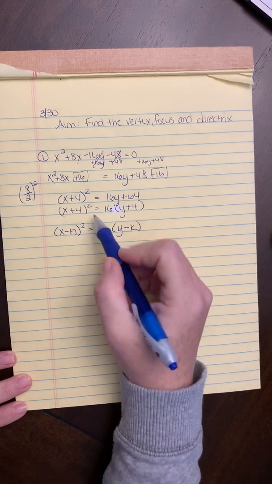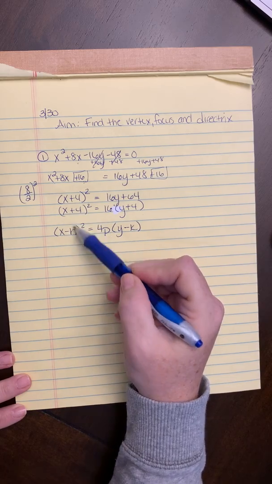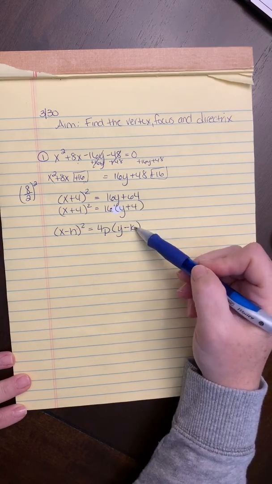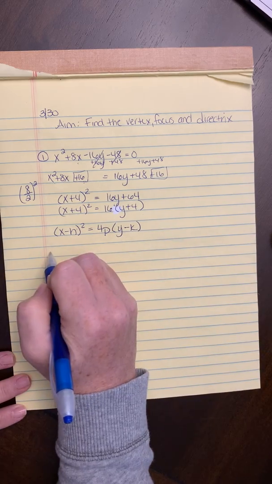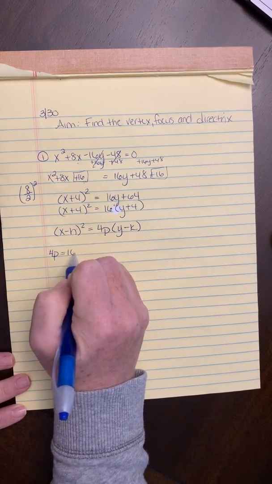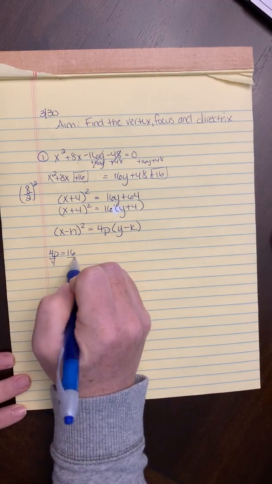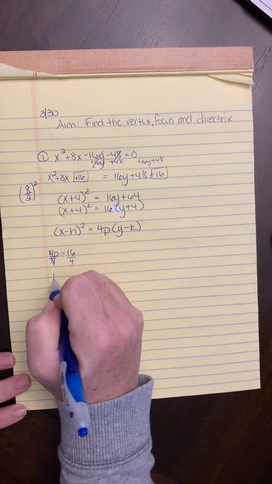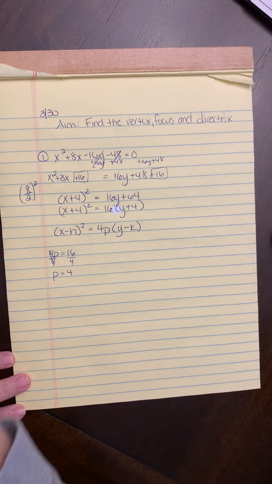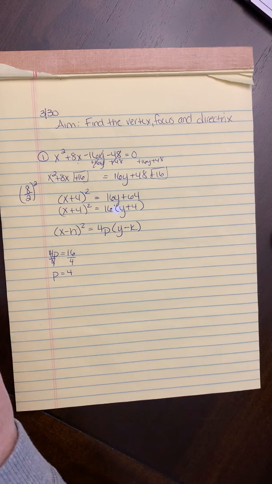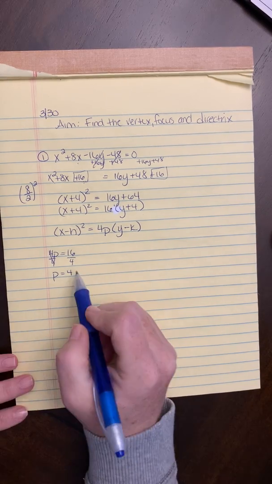So if you look at what matches up, you've got your h here, you've got your k here, and you've got 4p equals 16. So we're going to start with that. So if 4p equals 16, you're just going to solve for p, which means that p equals 4. So p, that is your distance. Remember, that is the distance from the focus to the vertex and also the vertex to the directrix. So that's important to us.